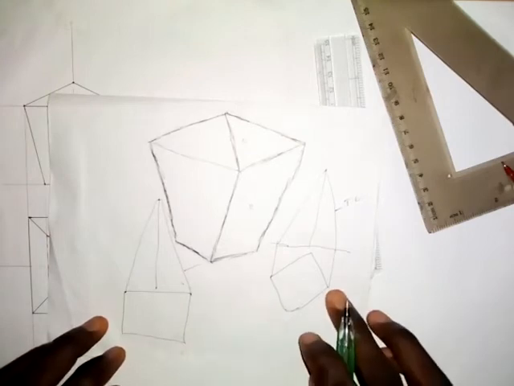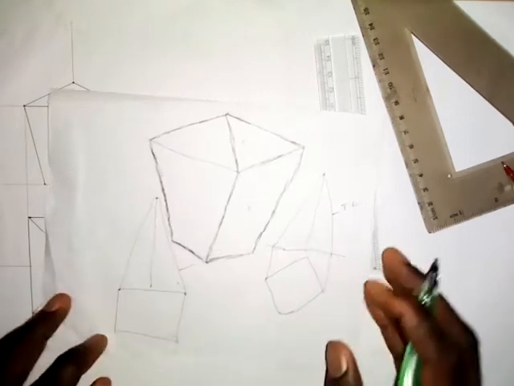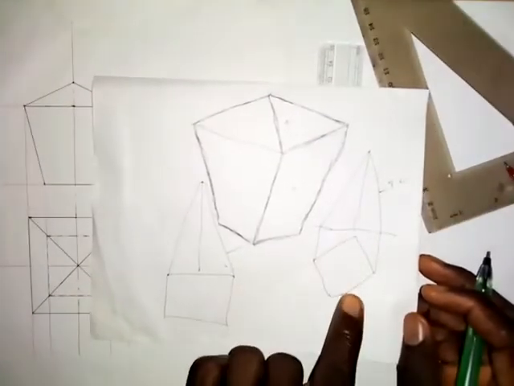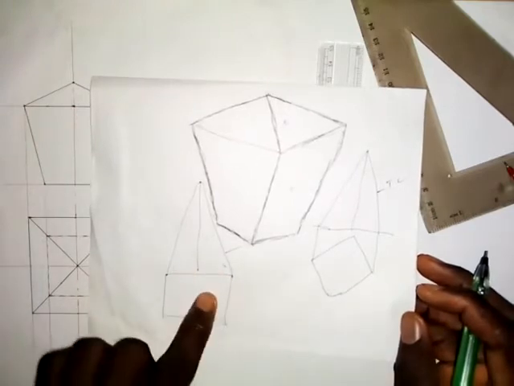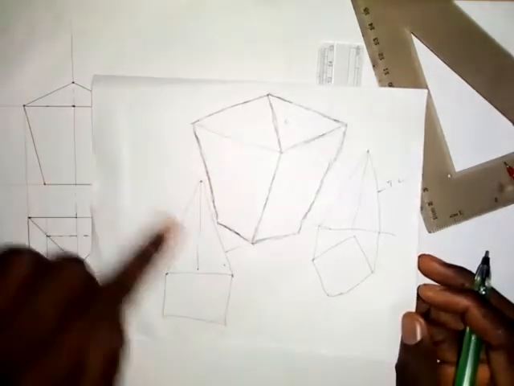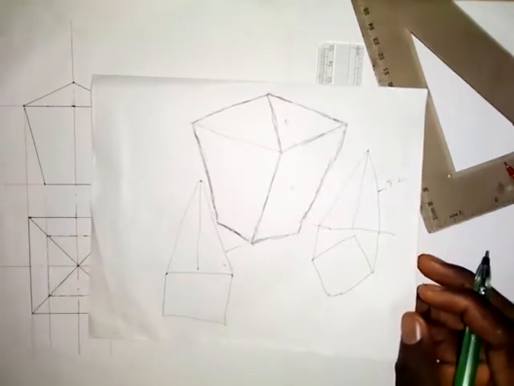So we need to rotate the base of this pyramid so that it will be in this form. So this is the true length. When it is positioned like this, this is not the true length. So you have to look for a way of getting the true length of the pyramid.